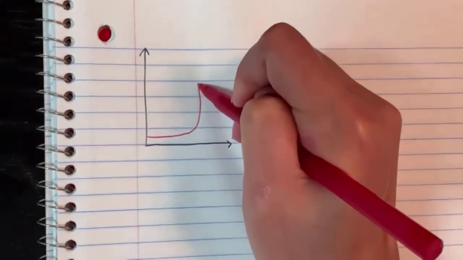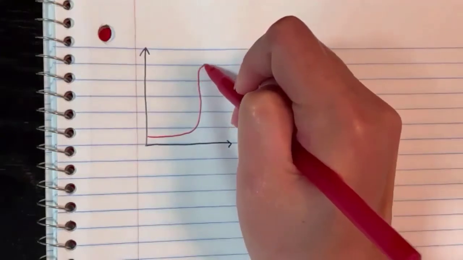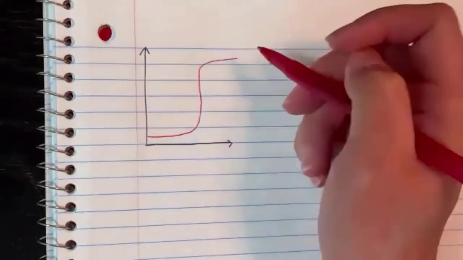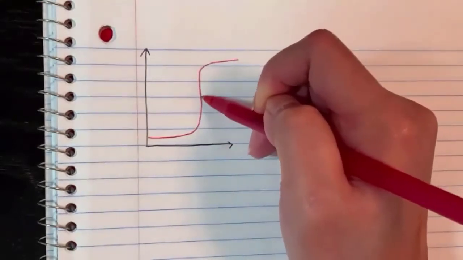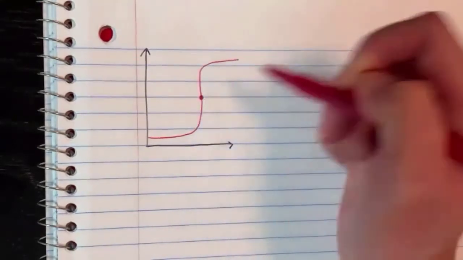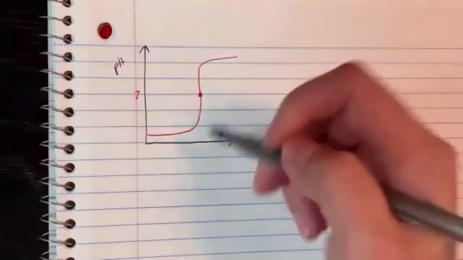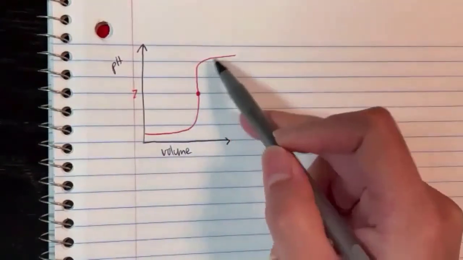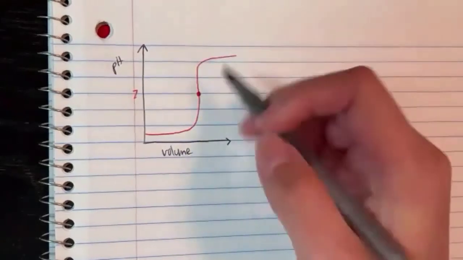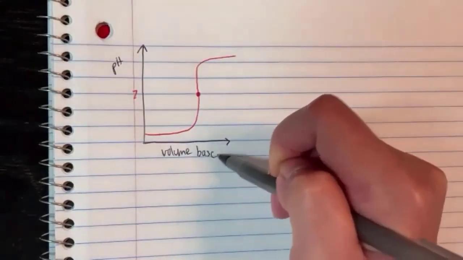Acid in a flask, and then add strong base, and then you see the big jump, and then slow again. So right in the middle, this is kind of the middle, right? Yeah, it's middle. So we call this 7. So this is pH. This is volume. What are we adding if the pH is going up? Volume of base added.